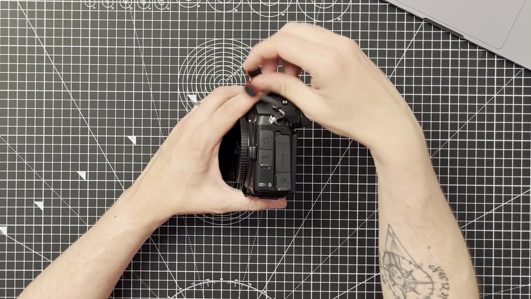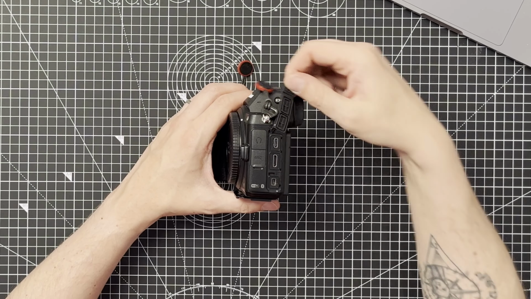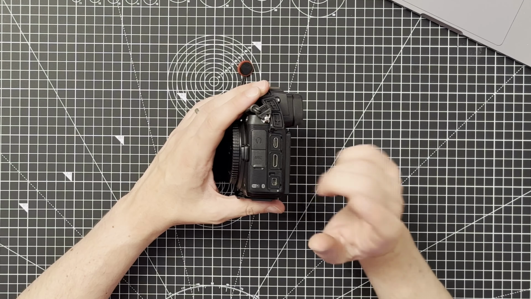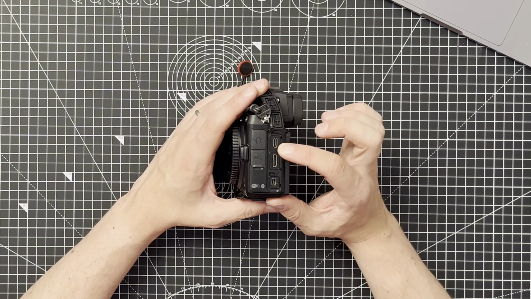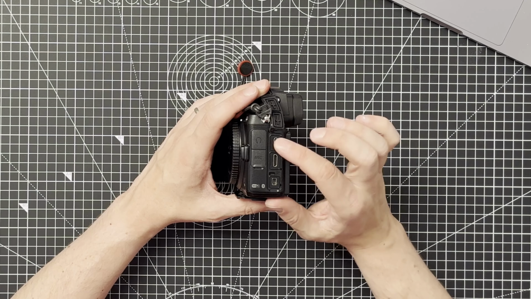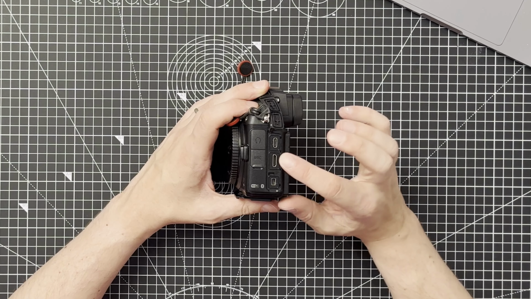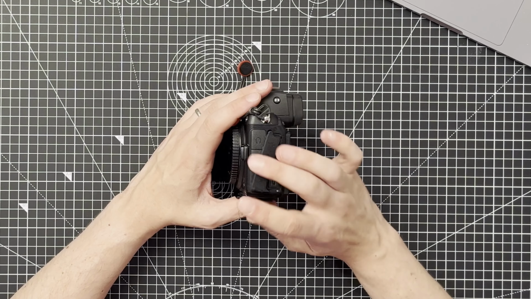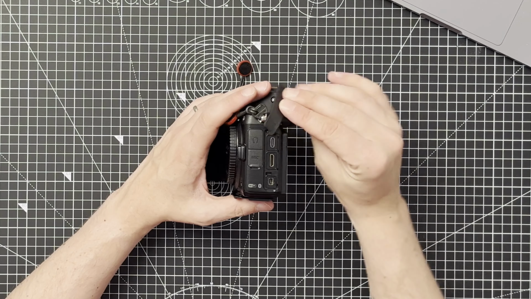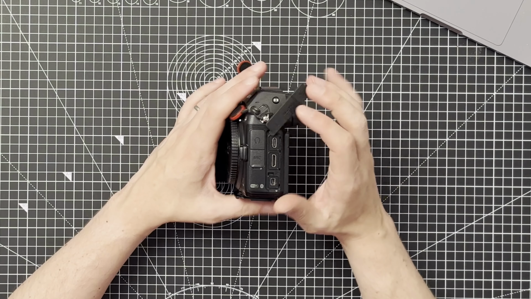While we're here, let's just talk about the connectors. So you've got USB-C, which can be used to deliver power to your camera or transfer pictures. You've got a Type B HDMI, which is useful for video out. I use it when I'm filming videos with this camera.